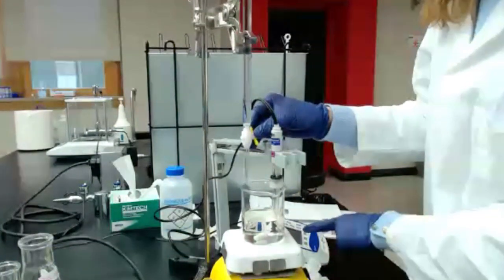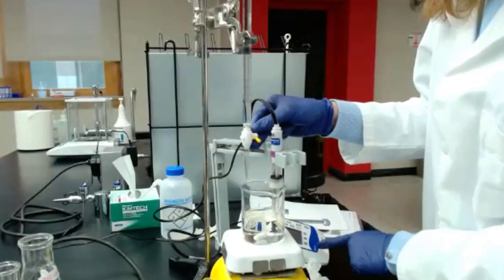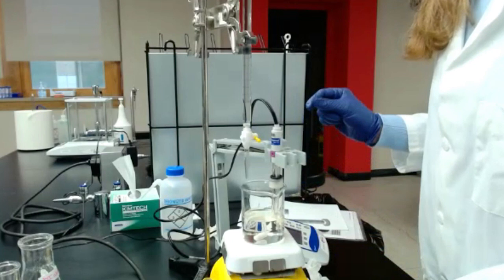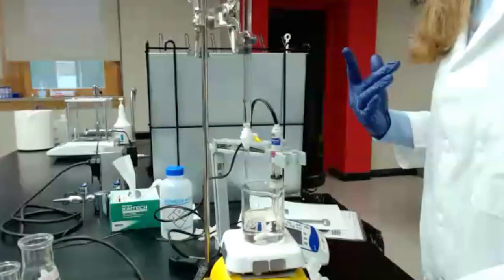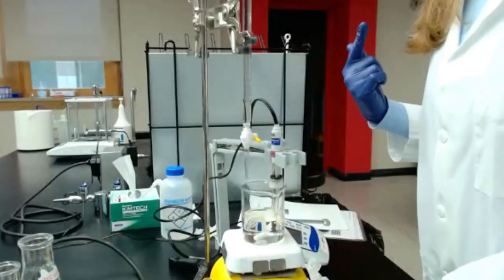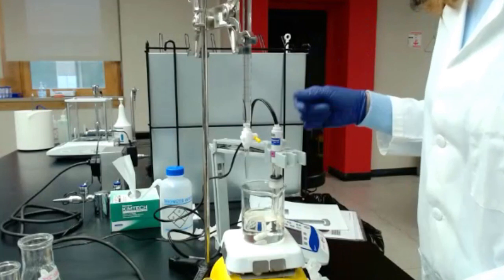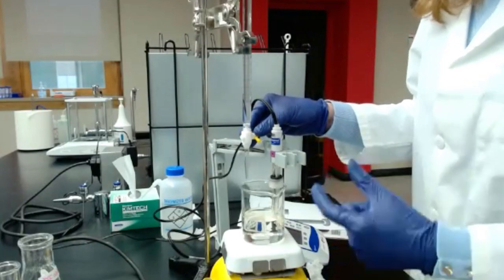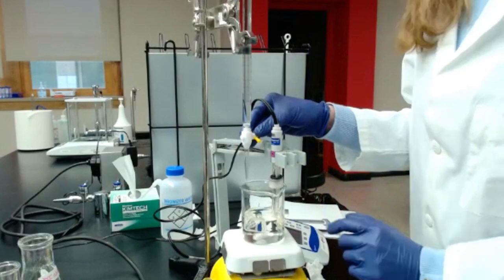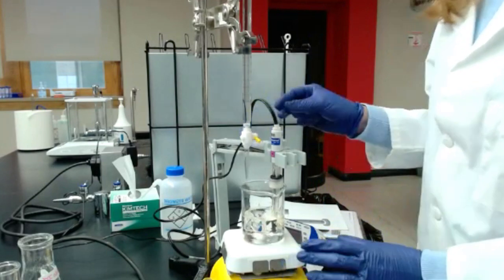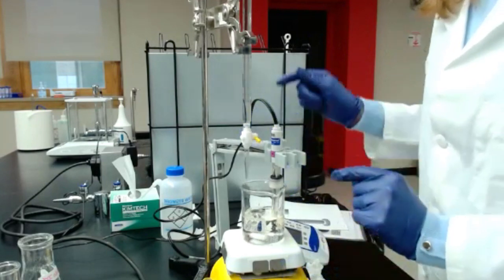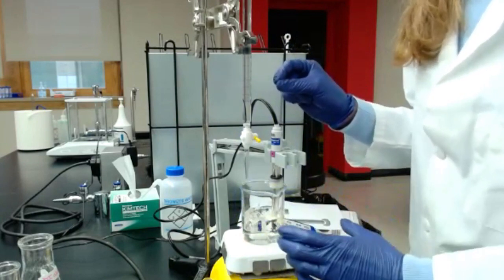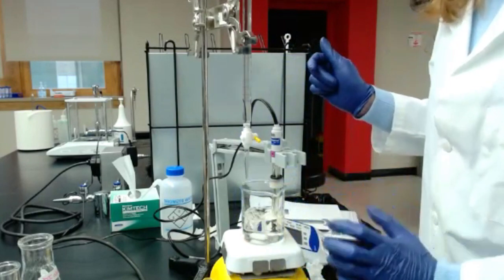Once it gets close to pH 6, in a few drops, you're going to have a really high increase of the pH. So always do it under stirring, and that's where it's beneficial to have a stir bar, because opening the tap and stirring at the same time won't be really easy to do.